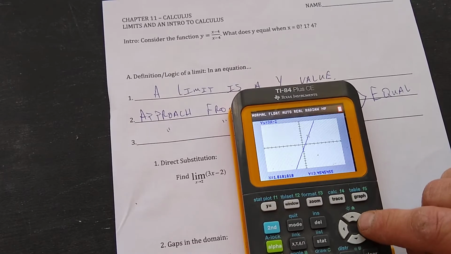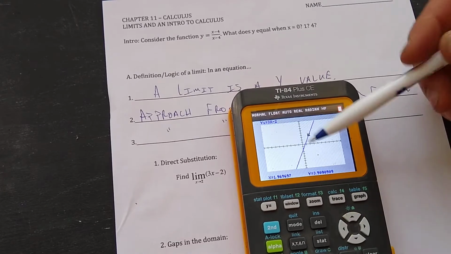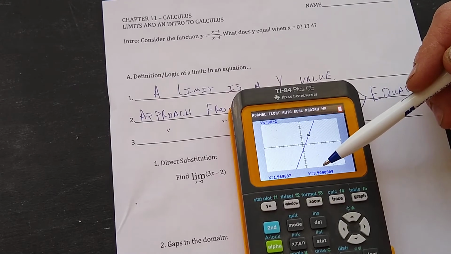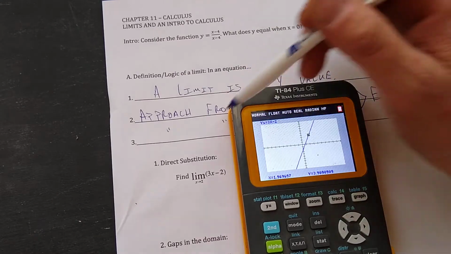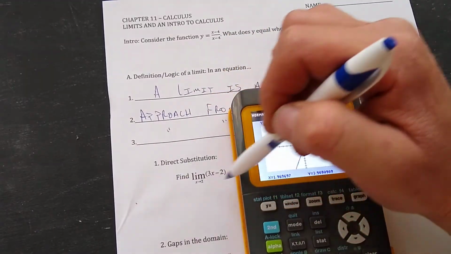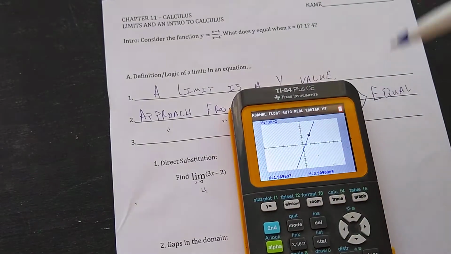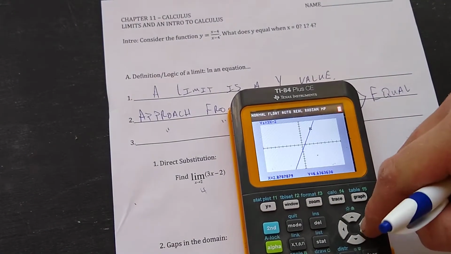So we're approaching here, getting closer to 2, and it looks like I'm getting closer to 3.9 or maybe even 4. So what I just did is I just approached from the left side and got a value of 4. Now let's approach from the right side.